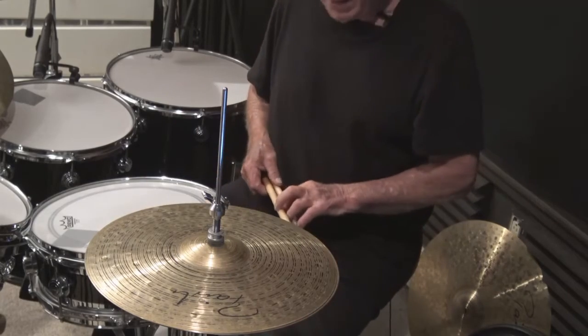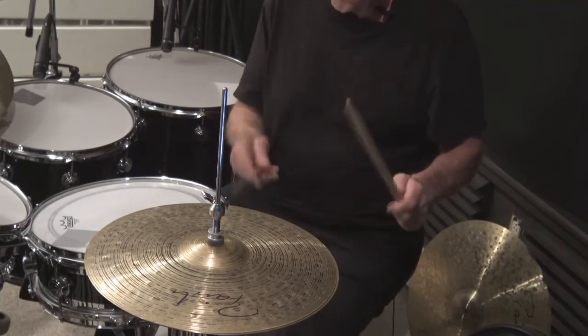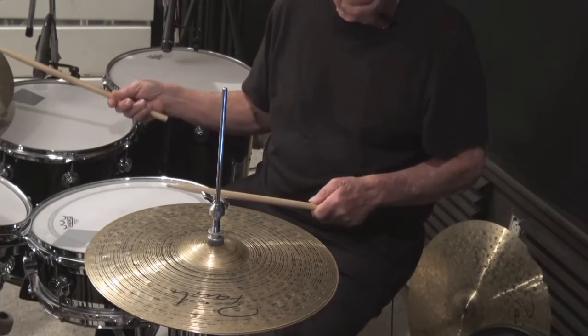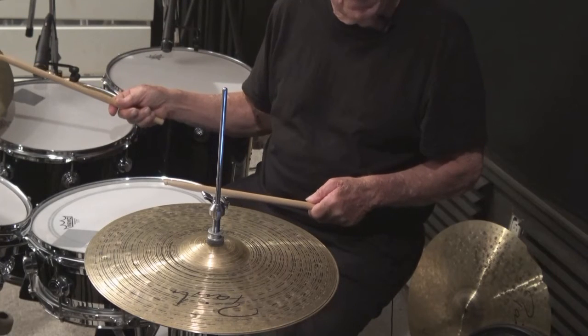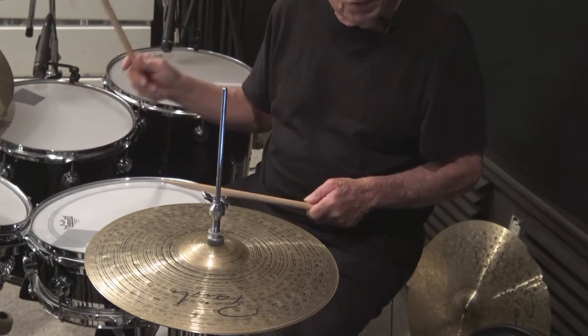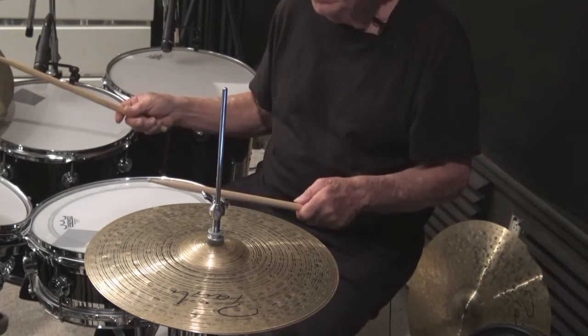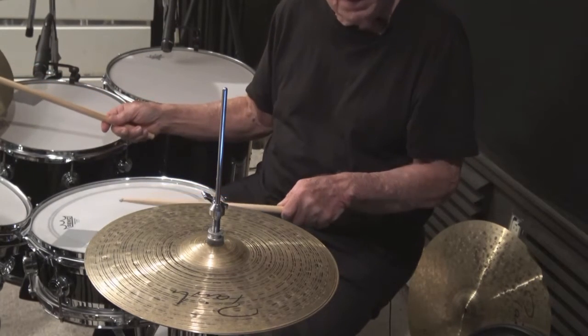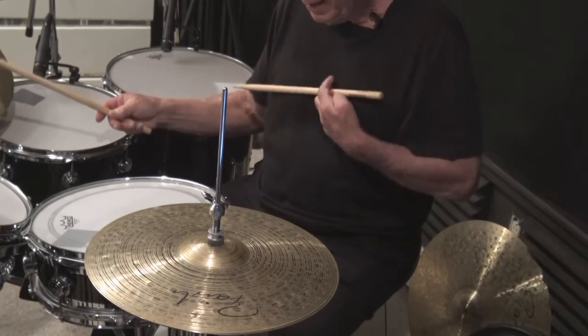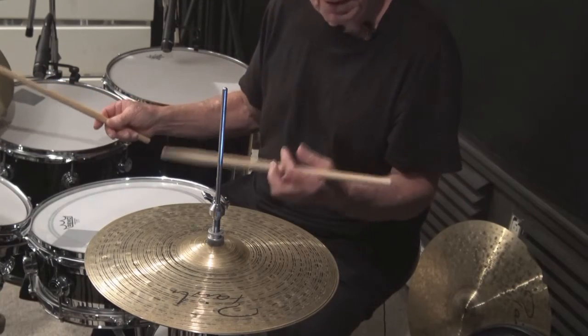Okay, so what we have, without the left foot, we're going to play the 3 against 4 feel with the right hand against that pattern. Okay, so let's do it real slow. Sorry, hold on, let me get my stick right, I'm sorry.